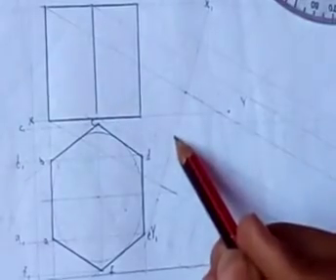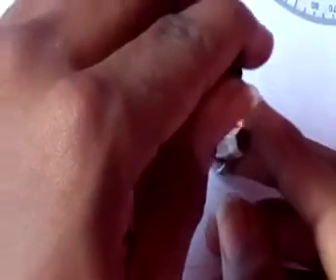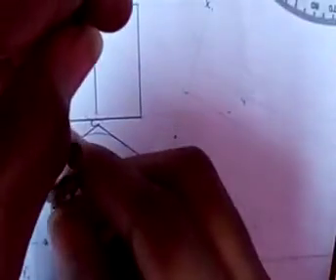Let's start from there: from C1 to B1, then from B1 to A1. We don't have a middle vertex, so we just jump from B1 to A1. Then from A1 to F1. Transferred A1 to F1.